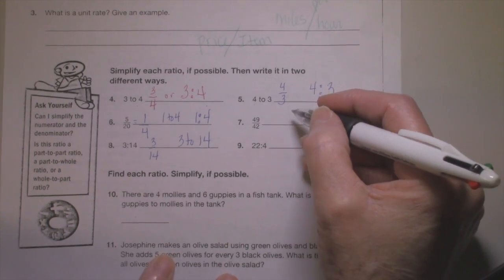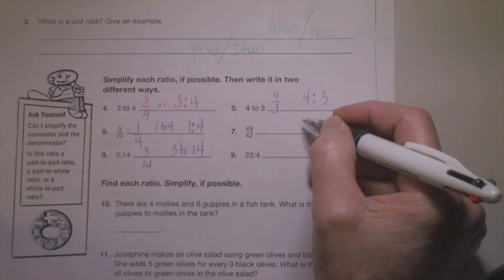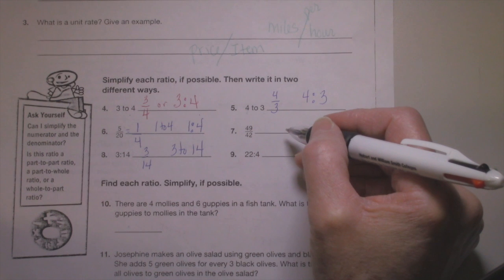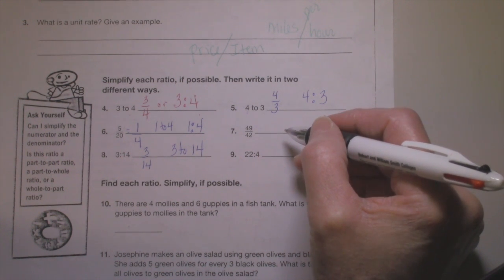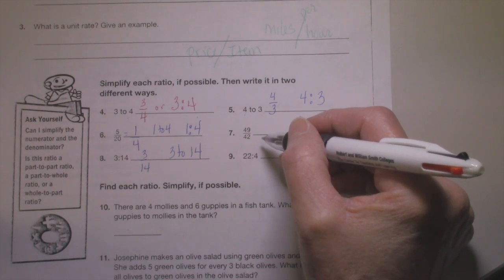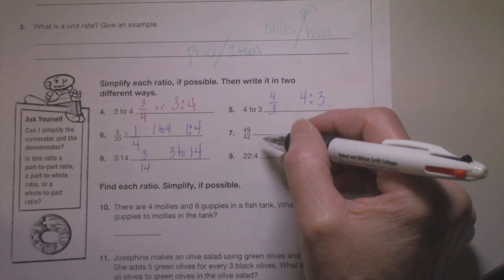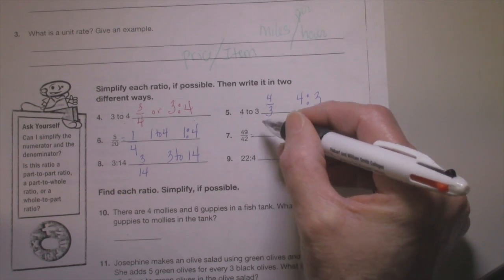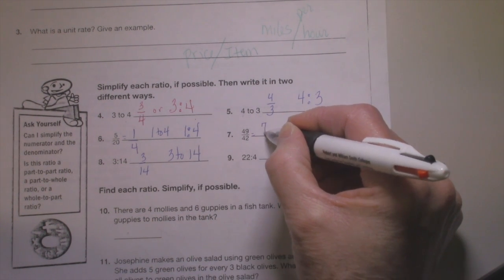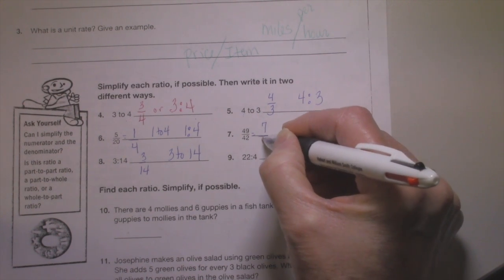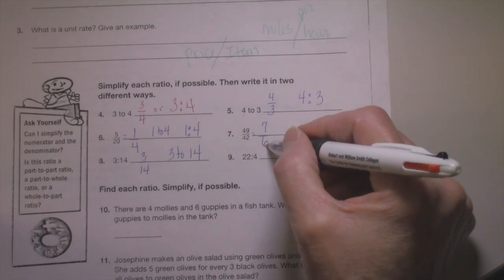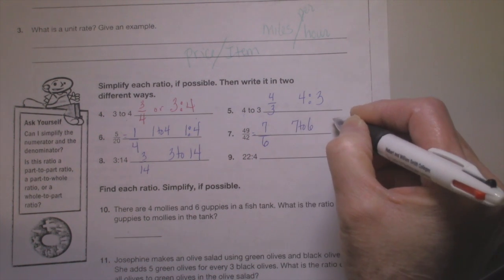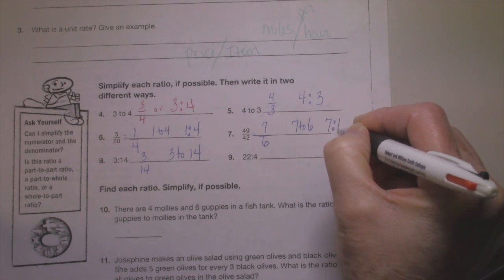49 to 42. Is there a common factor? If you can't remember your times tables, use a calculator. Does 7 go into 49? Yes. Is 42 divisible by 7? Yes. So I can simplify by 7. How many 7s are in 49? 7. How many 7s are in 42? 6. So 7 to 6, and you would write it as 7 to 6, or 7 colon 6.